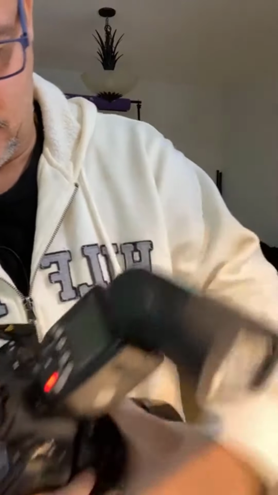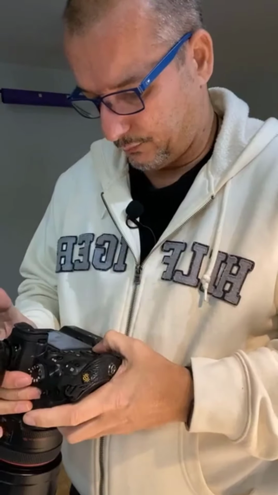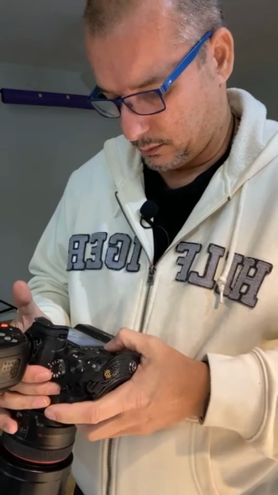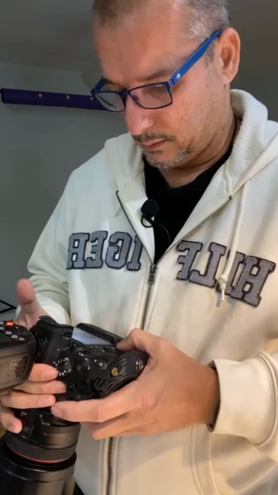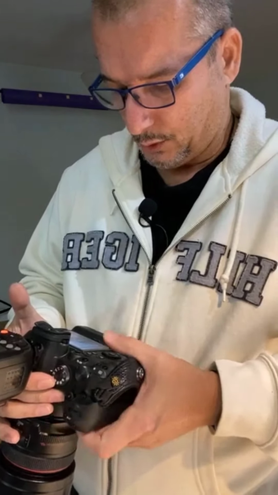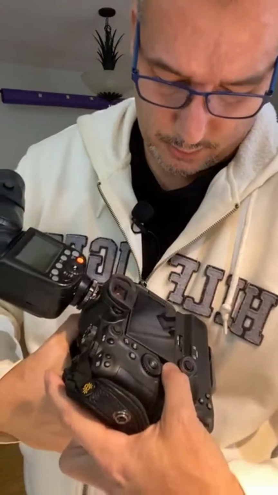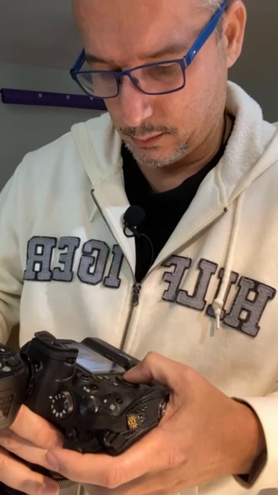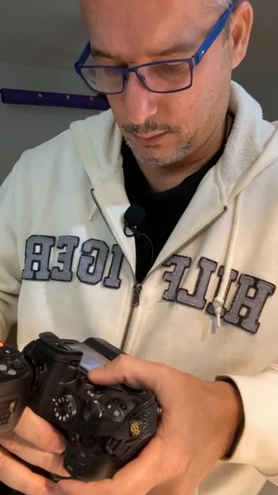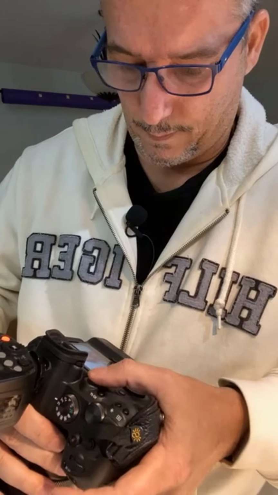But you see now, let me show you the ones from before. Let me delete this one. So this is the one with the flash bouncing off the ceiling, right? Let me close up on her face so you guys can see better. So this is the one bouncing off the ceiling.